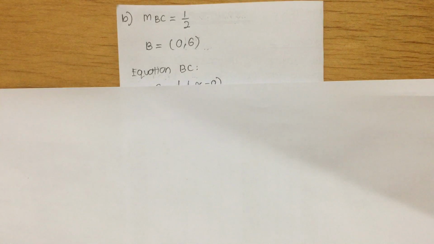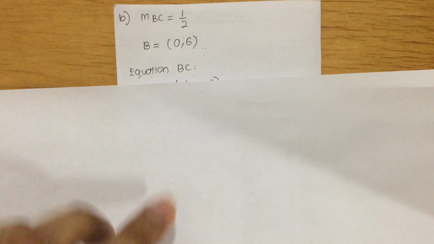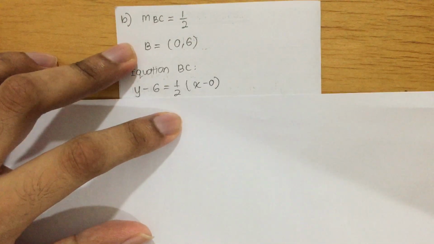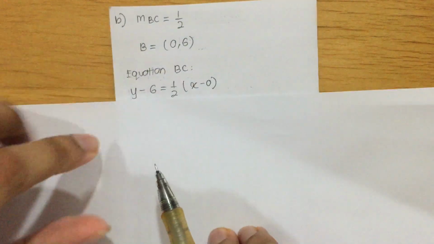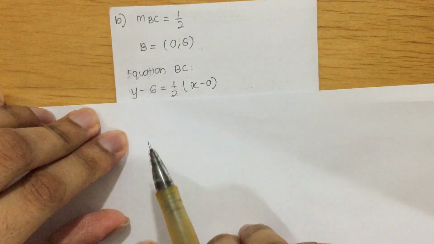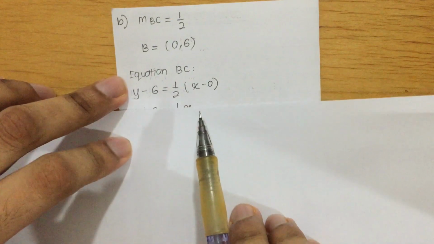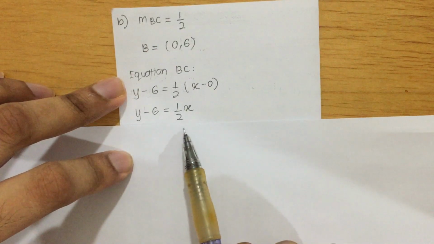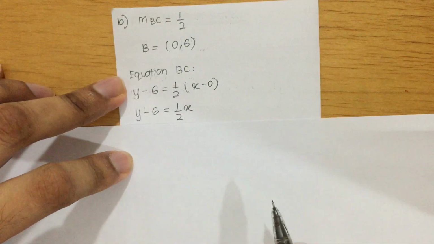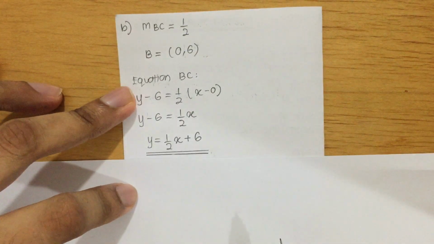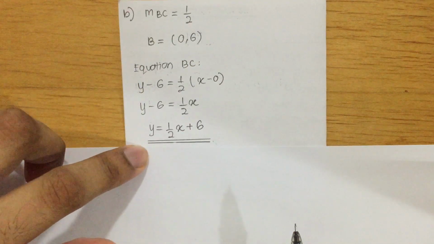So to find the equation BC, we're going to use the y minus y1 equals m in a bracket x minus x1 equation. We have already substituted in the values. Your x value is 0 and your y value is 6. So from here, y minus 6 equals half x minus 0. So you times in, you should get y minus 6 equals half x. You can bring your negative 6 over to the right hand side. You should get your answer, y equals half x plus 6. So this is your answer for equation BC.